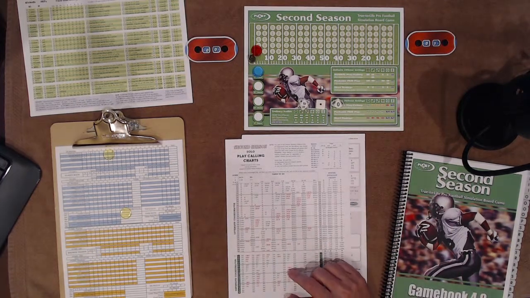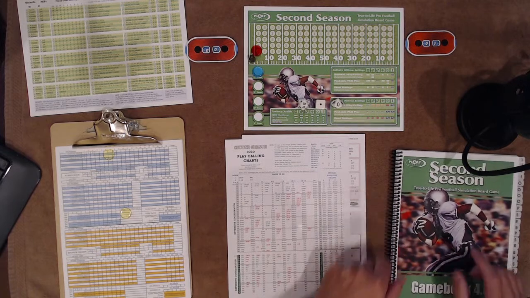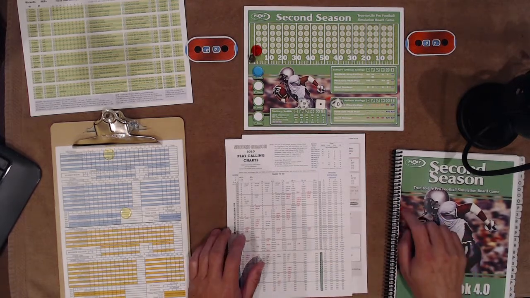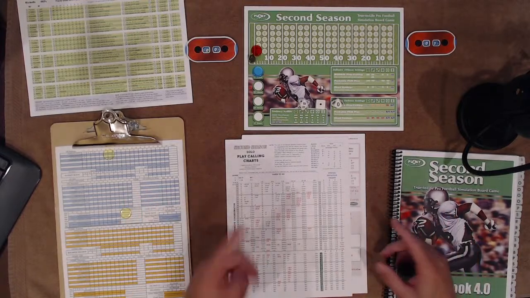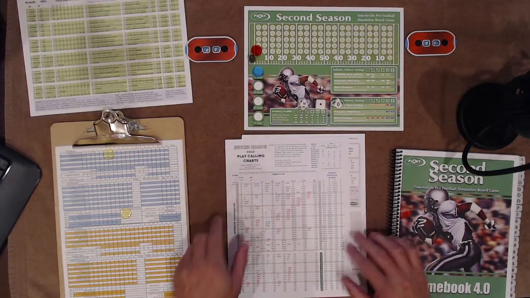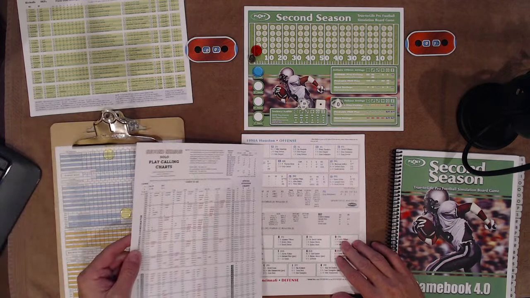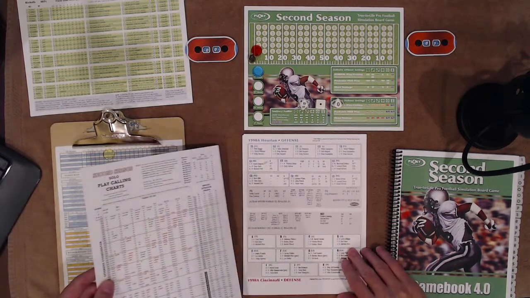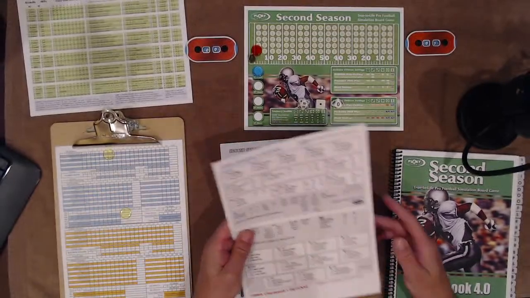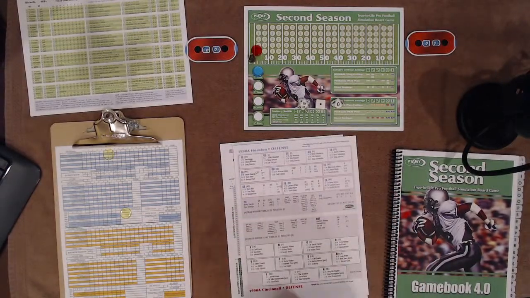We are playing Second Season Football. We're replaying the 1990 AFC playoffs. The first game is going to be the wildcard game between the Houston Oilers and the Cincinnati Bengals. I talked in episode 1 about how I actually created these sheets.